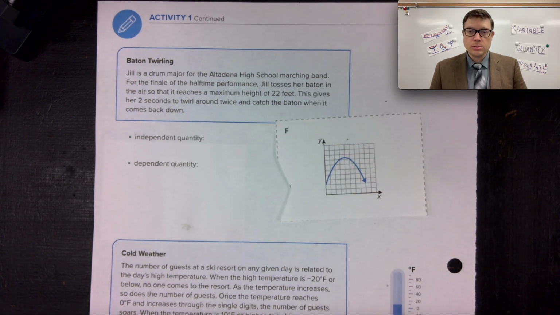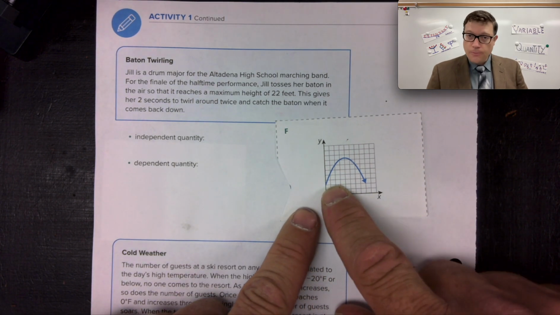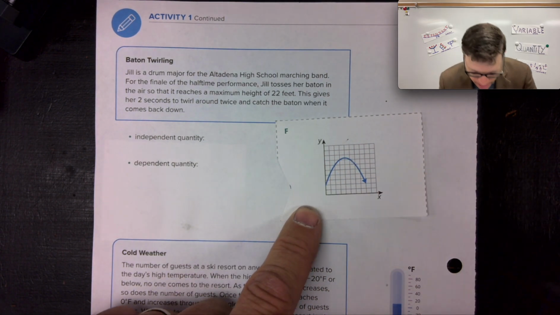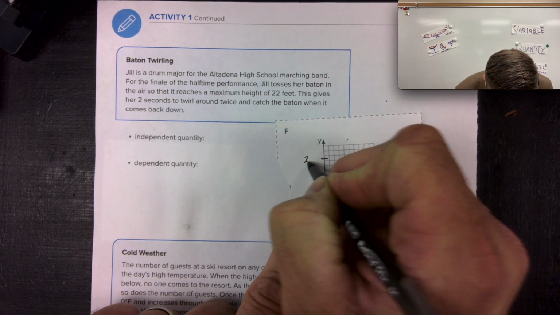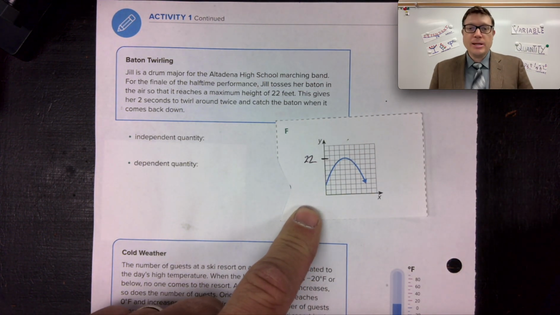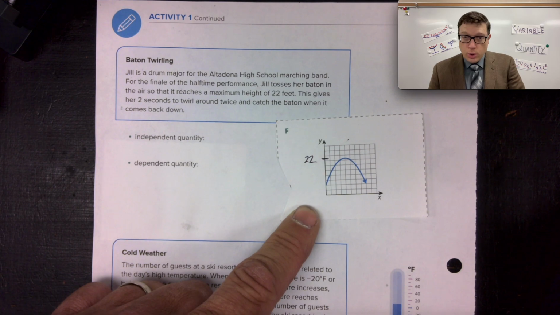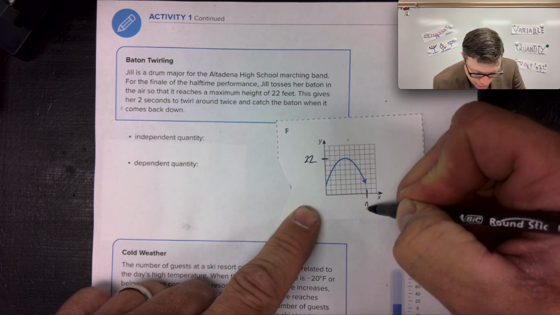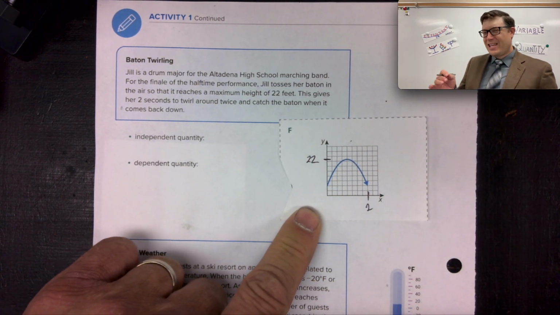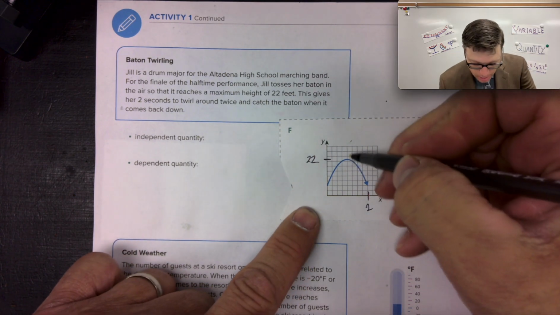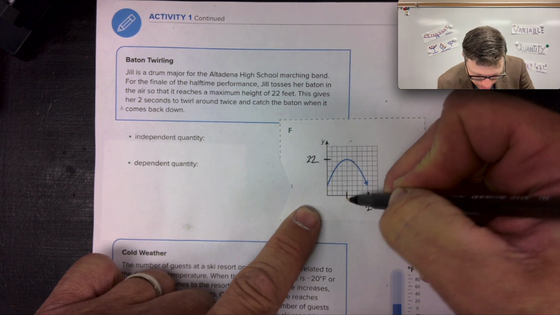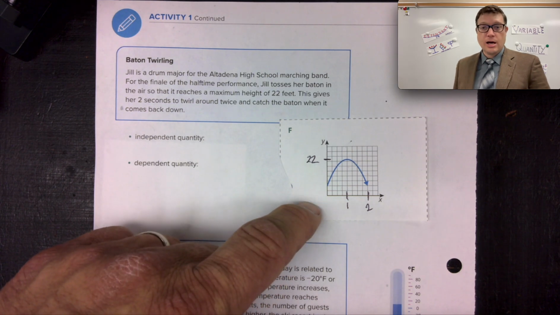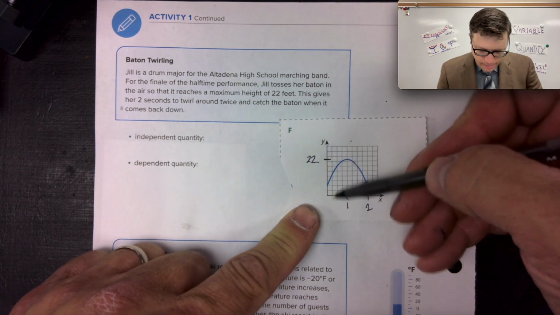It's this graph. It's this graph because she's only so tall and she tosses the baton 22 feet in the air, and then by the time it gets back down to her, it's taken 2 seconds. So if you take that graph and you split it in half, right down the middle, that's 1 second of time.